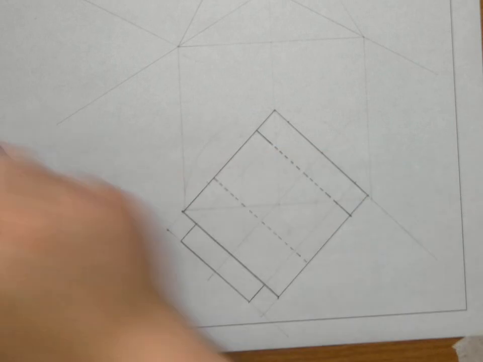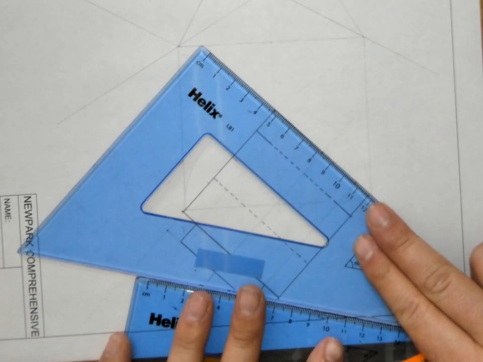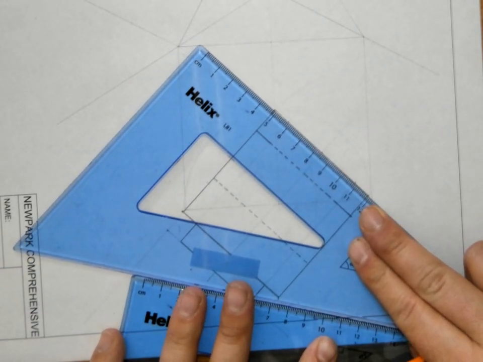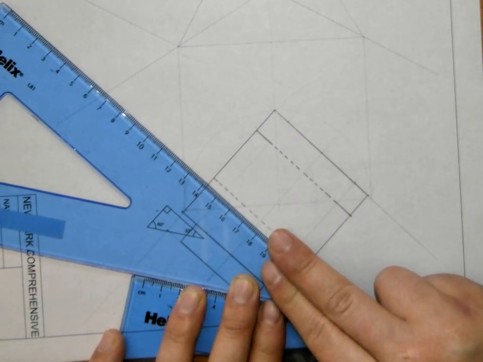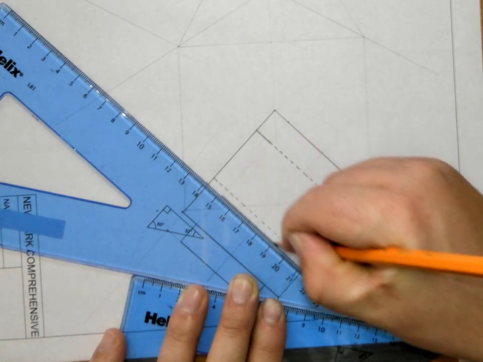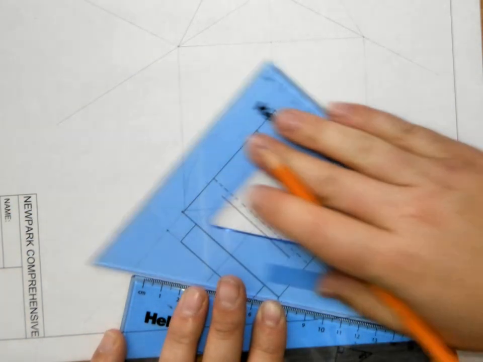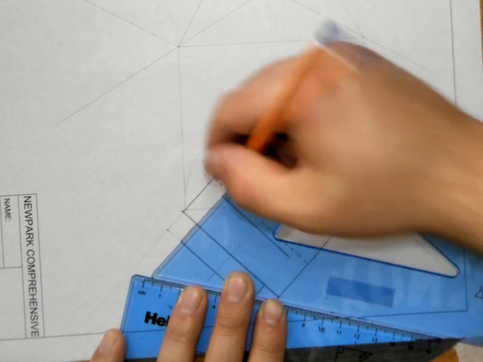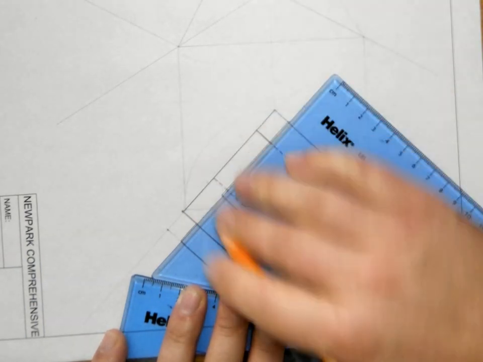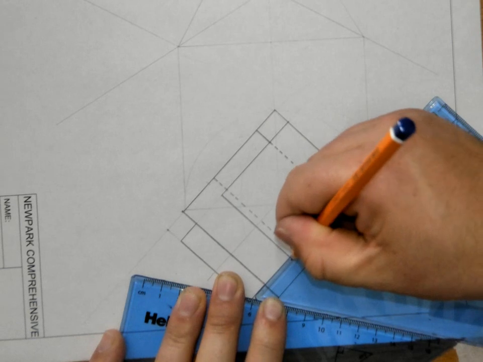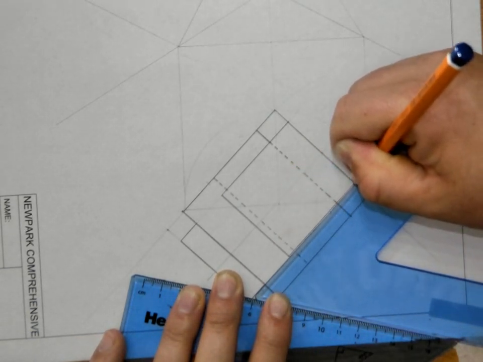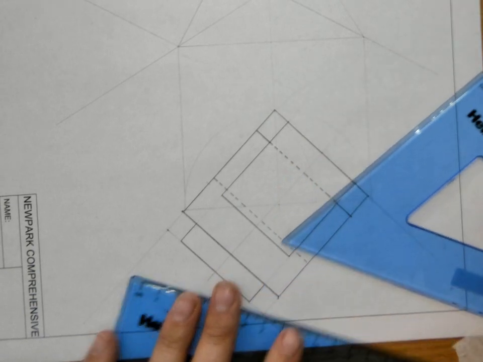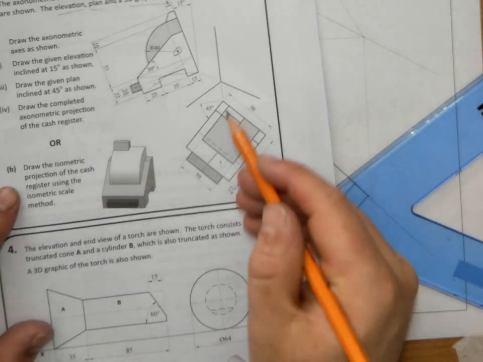So there's my compass. And now I can heavy in here. And there we go. Right, so now that's this portion done.